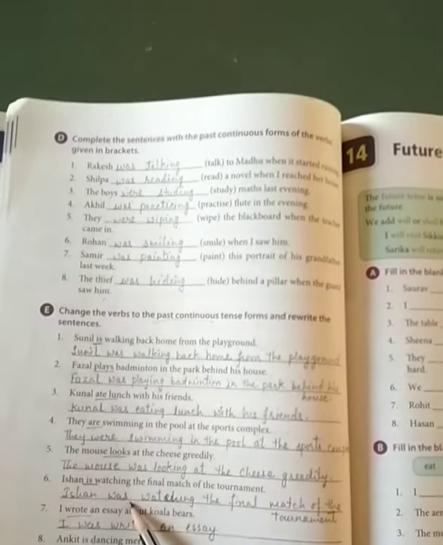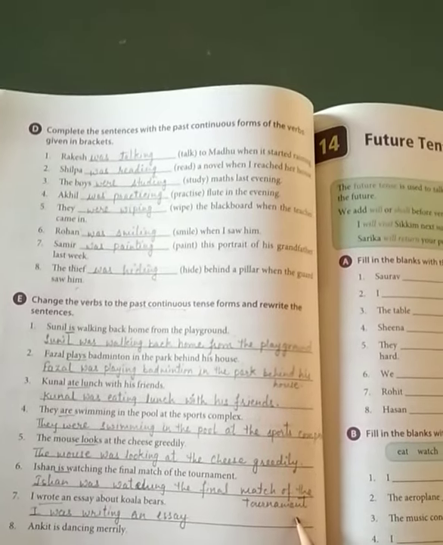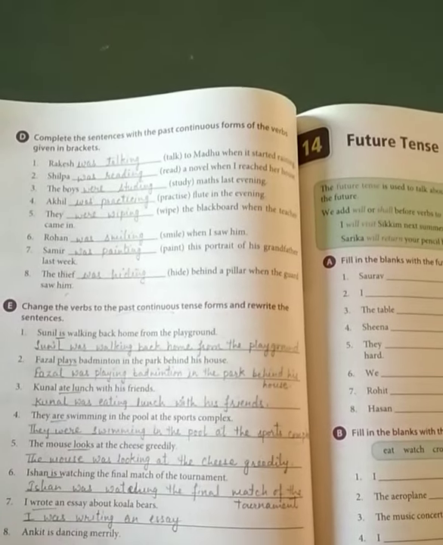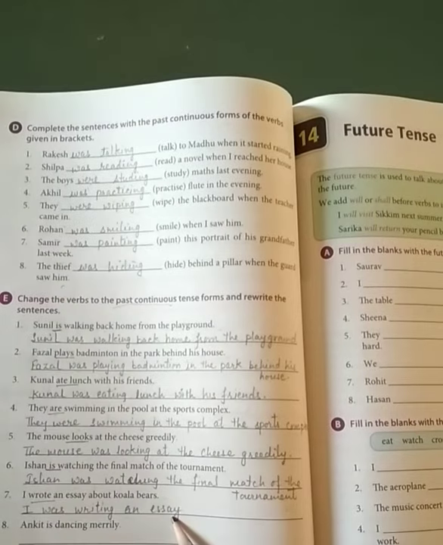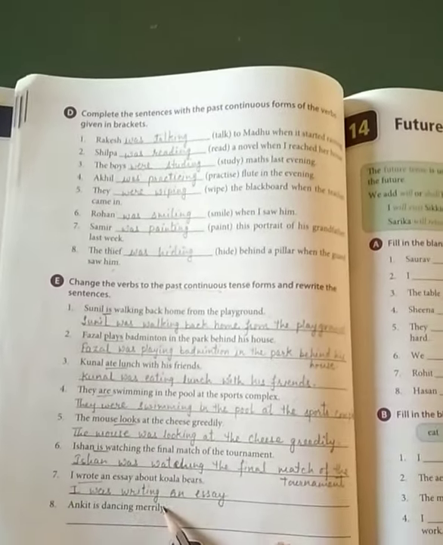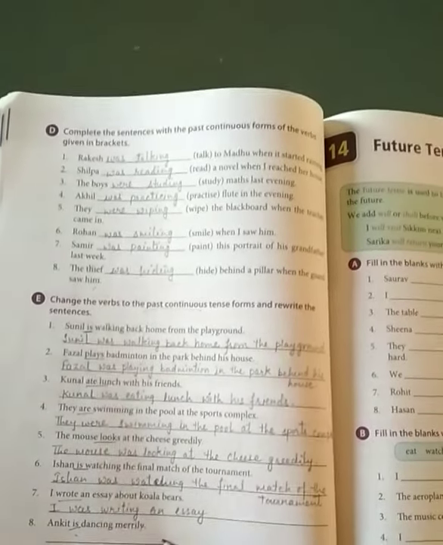Is will change into was. Ishan was watching the final match of the tournament. I wrote an essay about koala bears. I was writing an essay about koala bears. Akhil is dancing merrily. Akhil was dancing merrily.